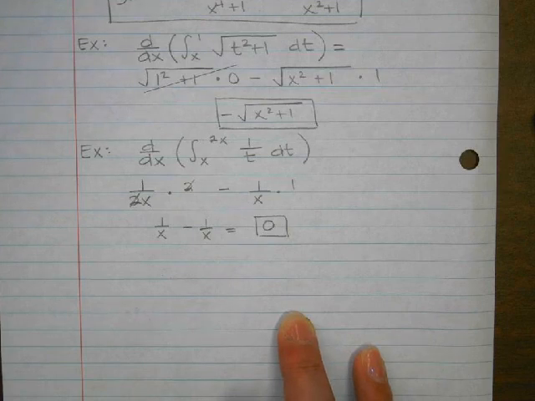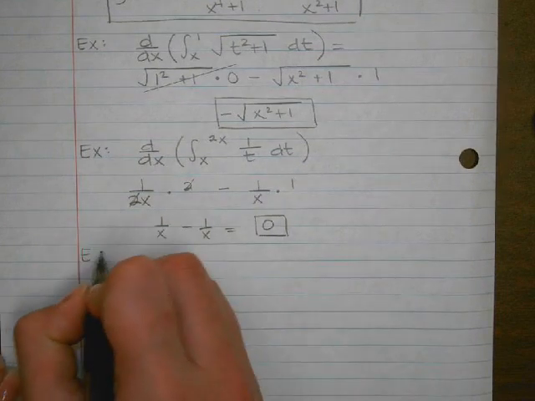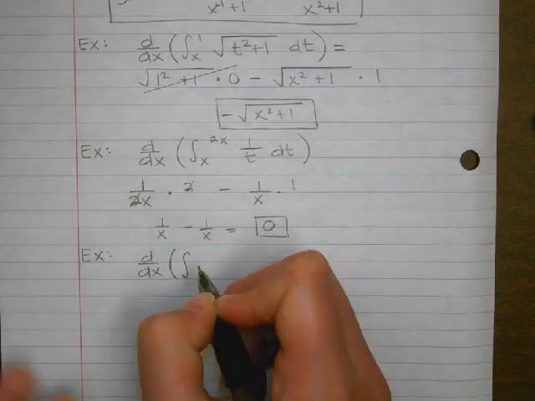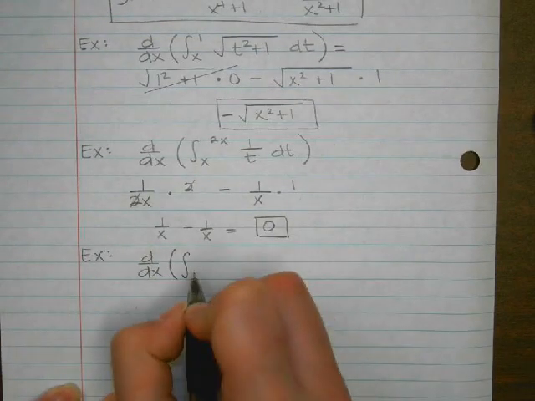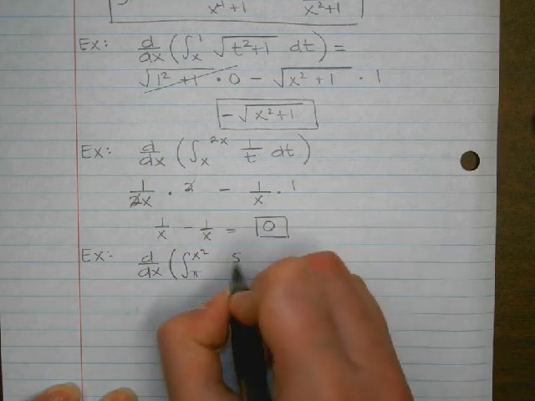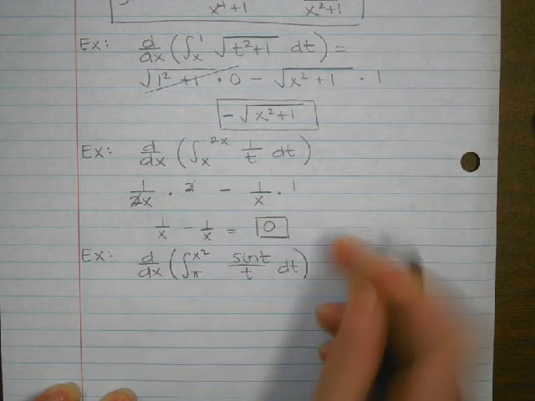Okay, so one more. We're going to do d dx. So take the derivative of the integral from pi to x squared of sine t over t dt.